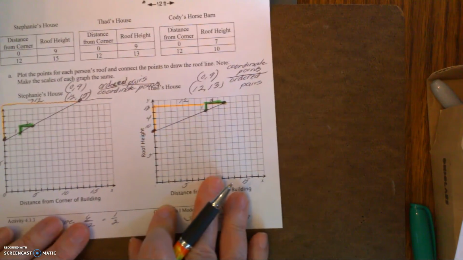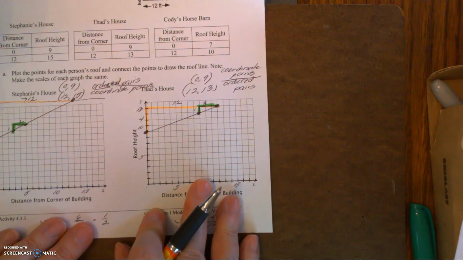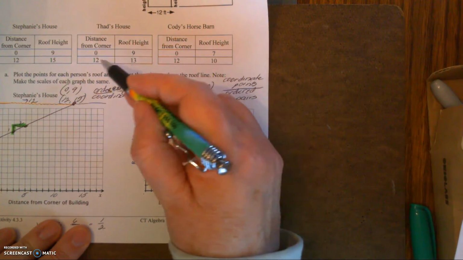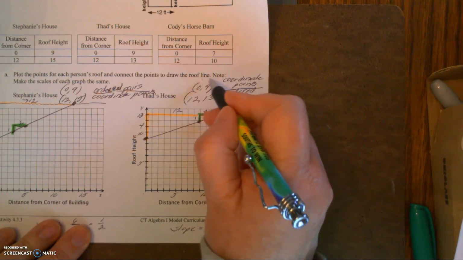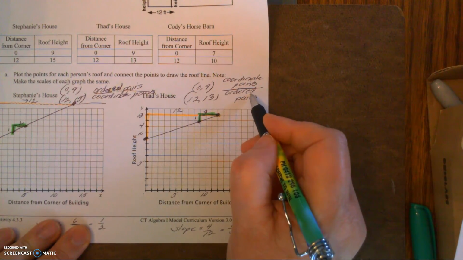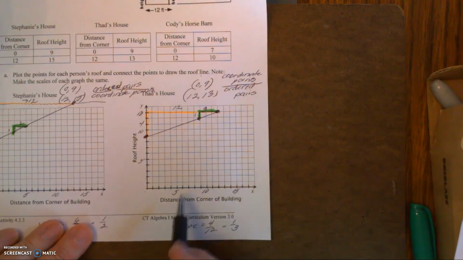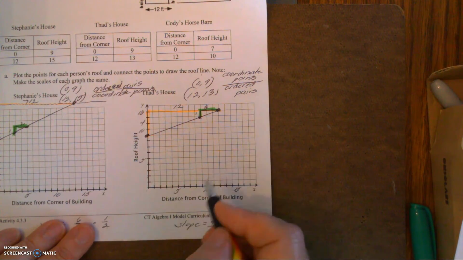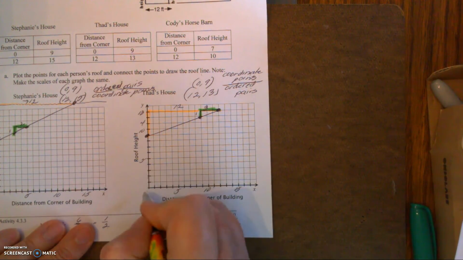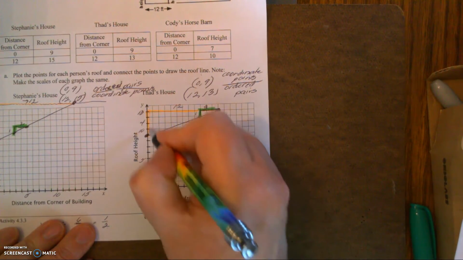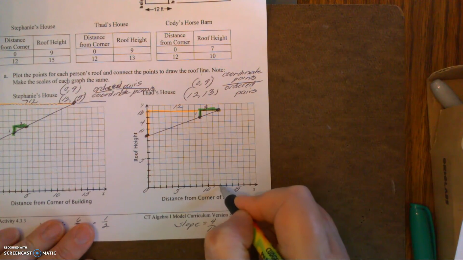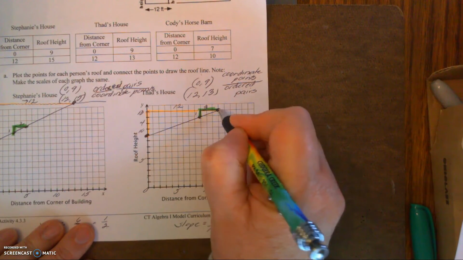Okay. Then we go to Thad's house, and we have 0, 9, 12, 13. And remember, X and Y. These are the coordinate points, or we call them ordered pairs. I labeled each one is worth 1 point as you go up or down. So the first point was 0, and we go to 9, and we make a point. Then we go to 12, and we go to 13, and we make a point.